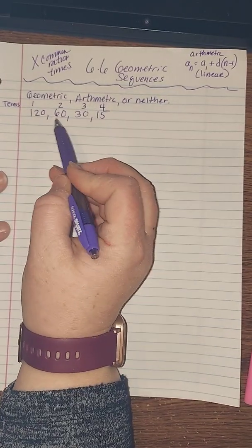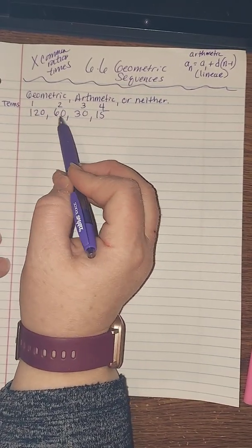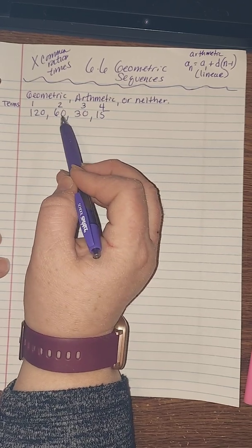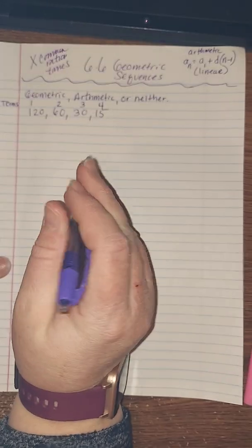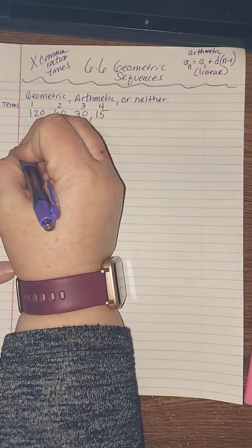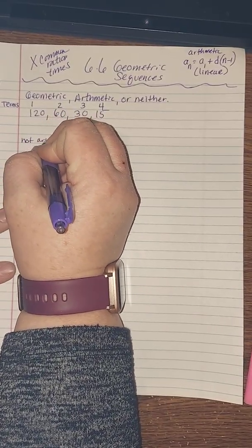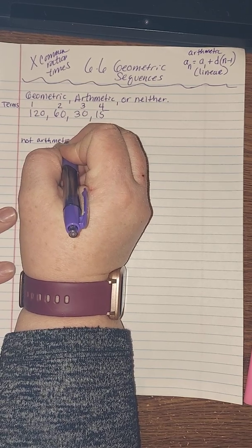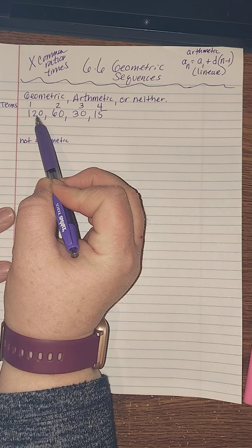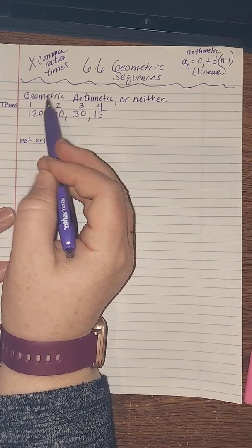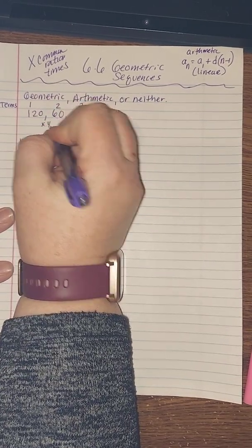Well, I could do a minus 60, right? So maybe I'm subtracting. Well, 60 minus 60, oh, that's not 30. Okay, so I can cross out, it's not arithmetic. Okay, what about a multiplier? Let's see. How about a half?